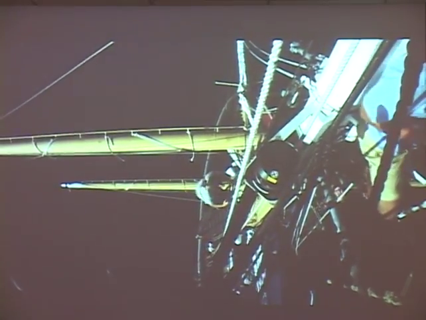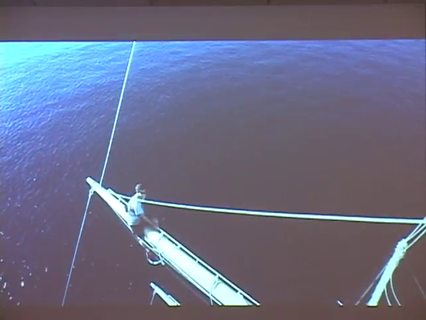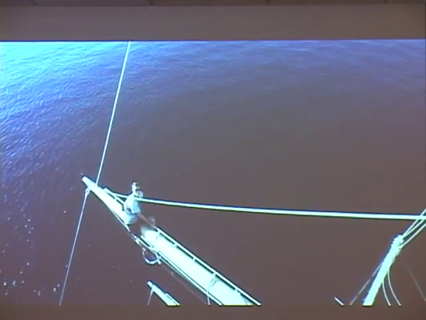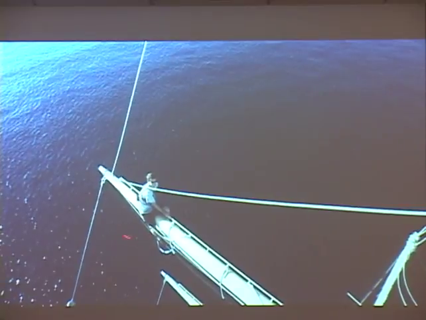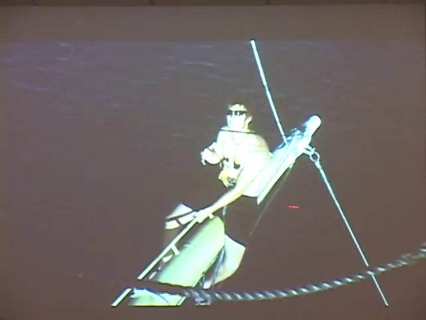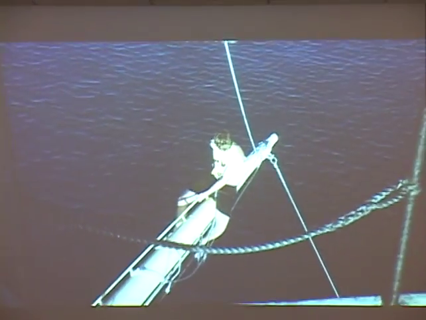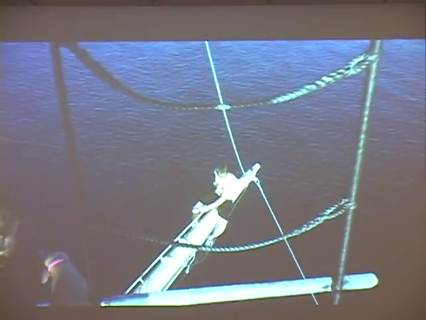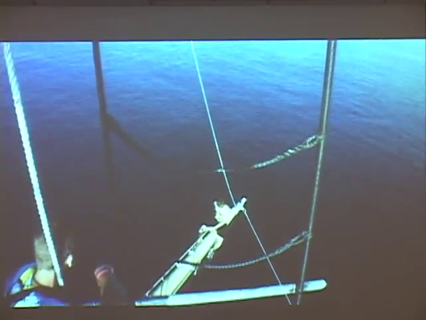We climb, we go aloft. You don't actually have to go up there to do much sail handling, but it is a popular place to be. So there's Seth Bushinsky, and Logan is one of our program TAs in Earth Systems next year.